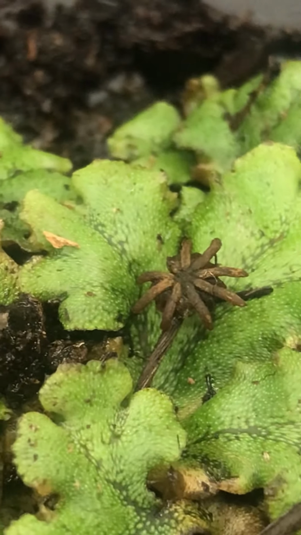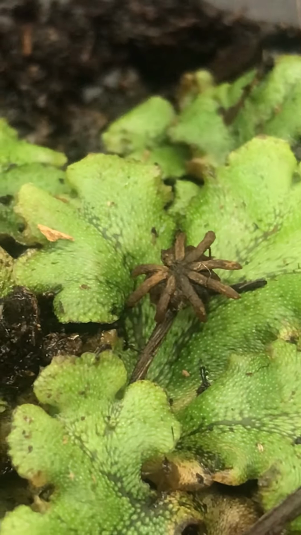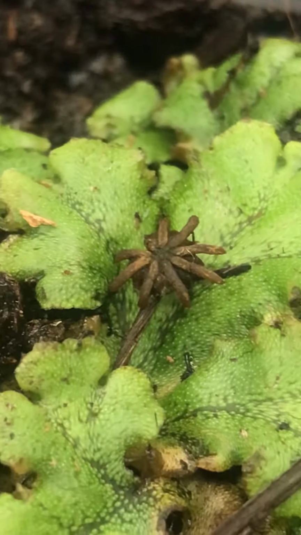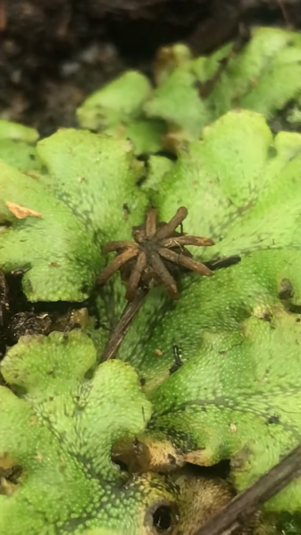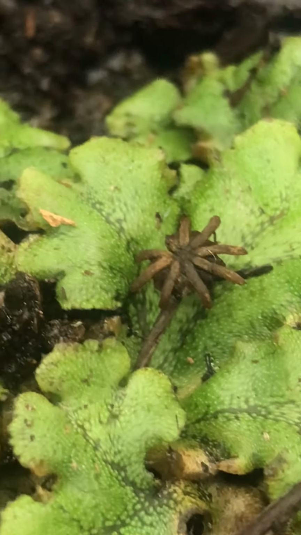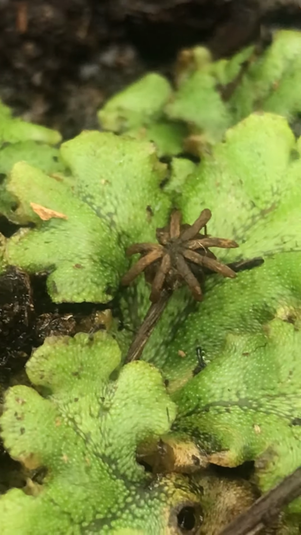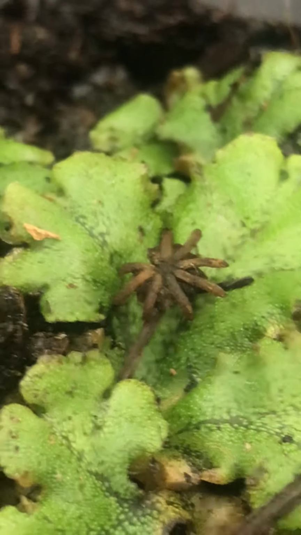So this sporophyte is the result of sexual reproduction. At one point, there was an archegonia on this portion of the Marchantia that was fertilized, and once it was fertilized, the diploid sporophyte grew from it.